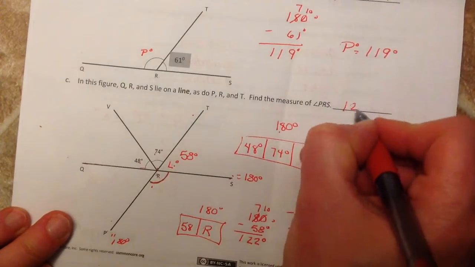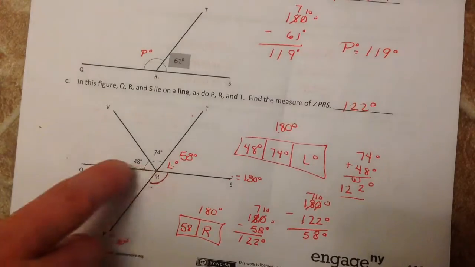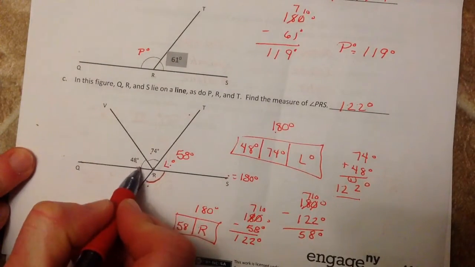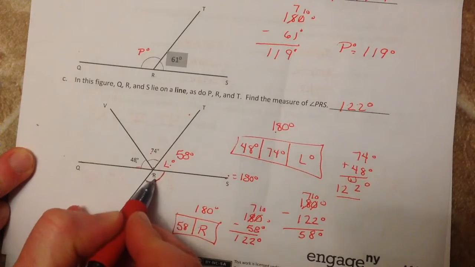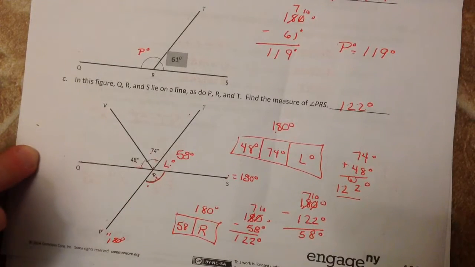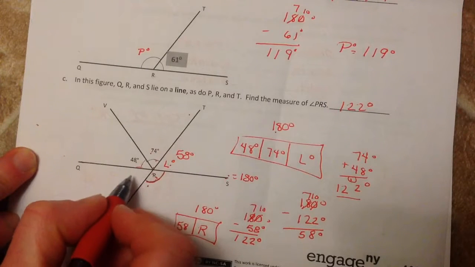PRS, 122 degrees. If you're saying to yourself, wait a minute, that's what these two equal. You're right, because these two are directly across from this one. Therefore, these two are the same as R. I could then go ahead and figure out this missing guy over here.